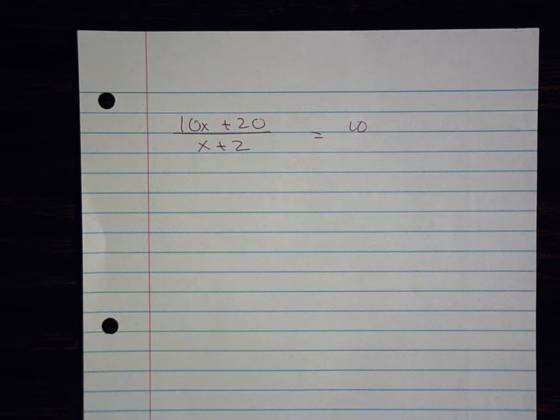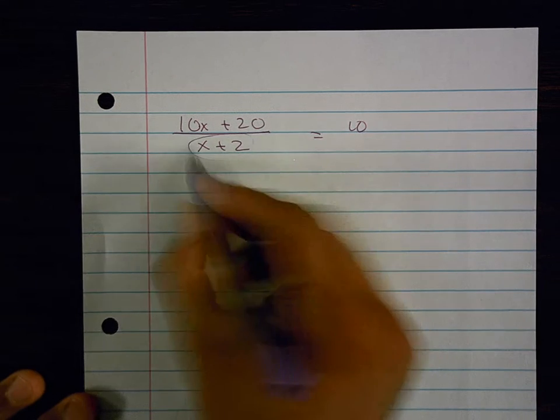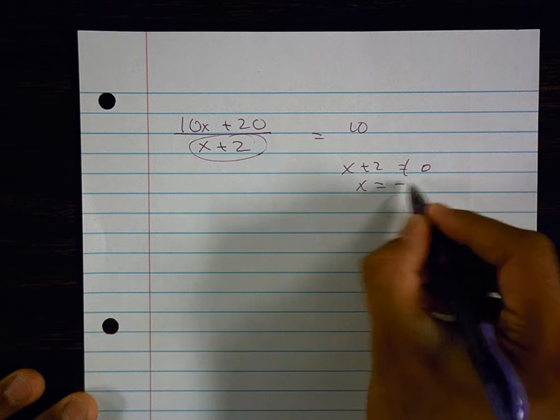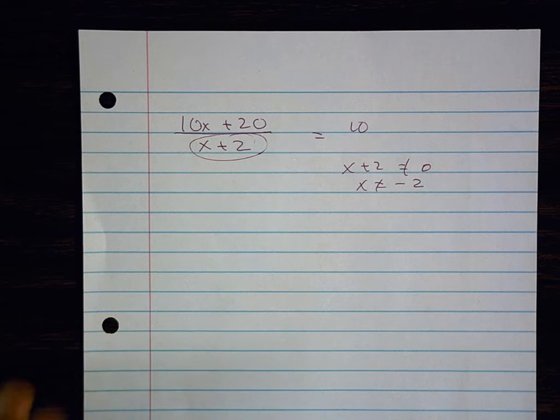And it's going to be every single time except when x equals negative 2, because I go back to my domain issue here, it can't equal 0. So this would be D, all except when x equals negative 2. Going back to, we cannot have a 0 in the denominator.